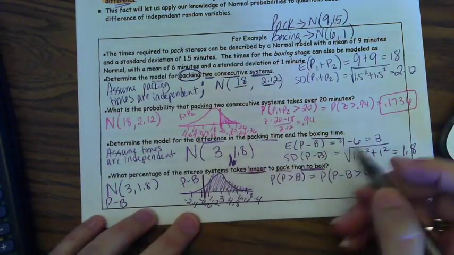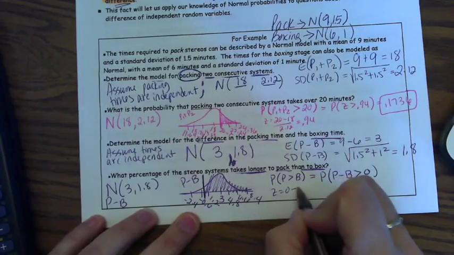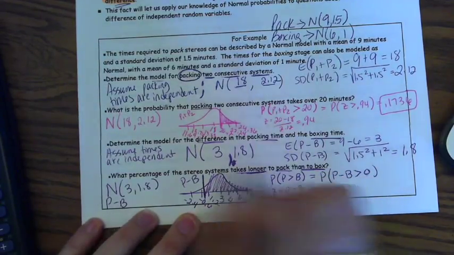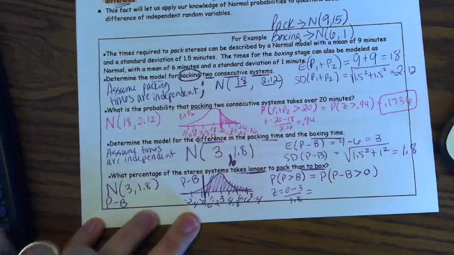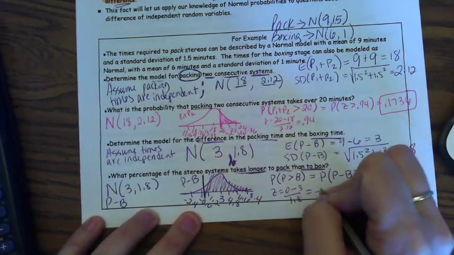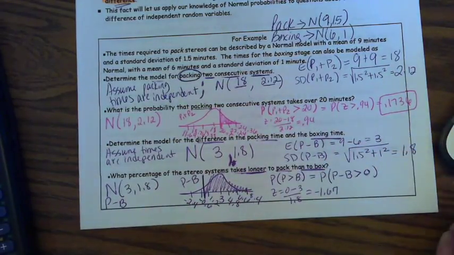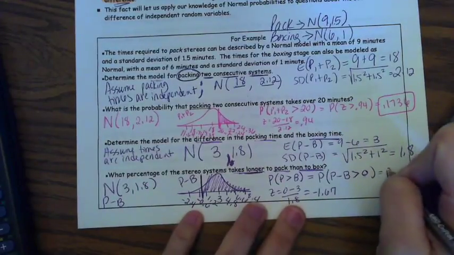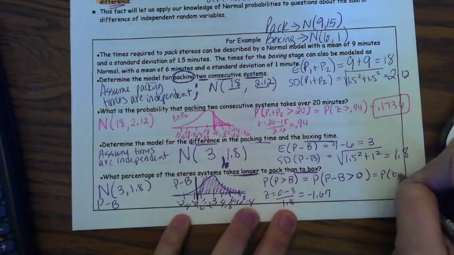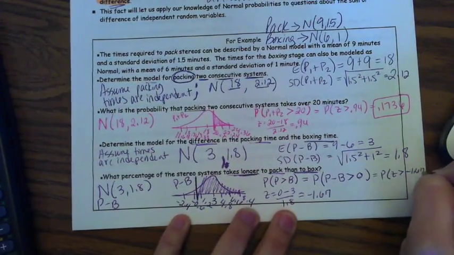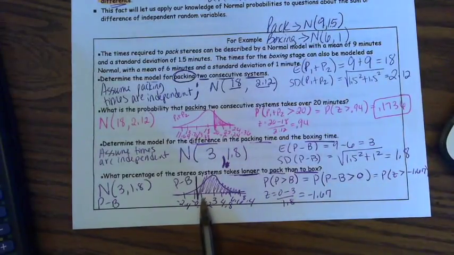All right, just like we always do, when we want to find these values, we convert this 0 here to a z-score by subtracting the mean and dividing by the standard deviation. I'm getting a z-score of negative 1.66 repeating. I'll round that off. So this will convert to z being greater than negative 1.67. Hopefully you can tell that's going to be more than half, more than 50%.